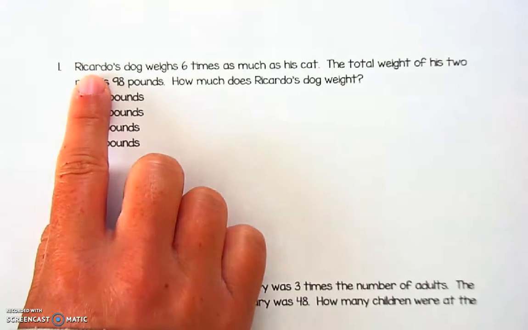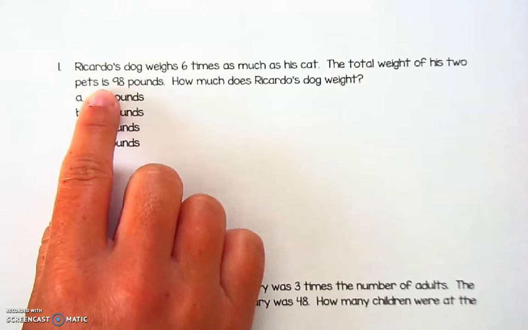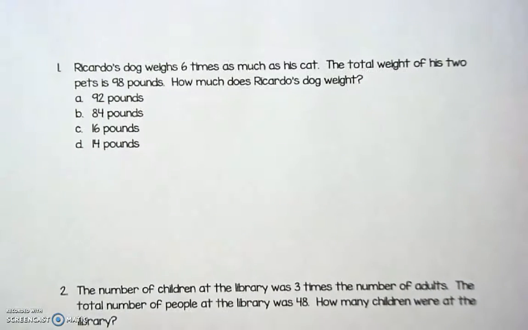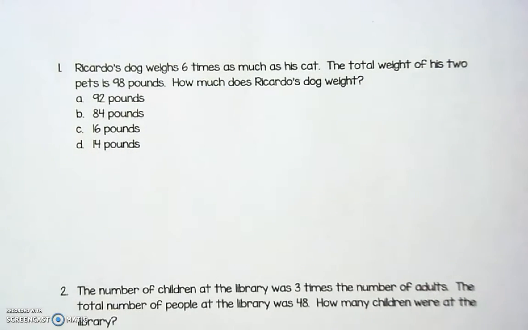It says Ricardo's dog weighs 6 times as much as his cat. The total weight of the two pets is 98 pounds. How much does Ricardo's dog weigh? So right now I'm just getting a picture of a dog and a cat sitting next to each other, maybe on the couch. That's my dog's favorite spot to hang out. And I can tell that the dog is much larger than the cat. All right, so now I've got that mental picture, that mental movie.